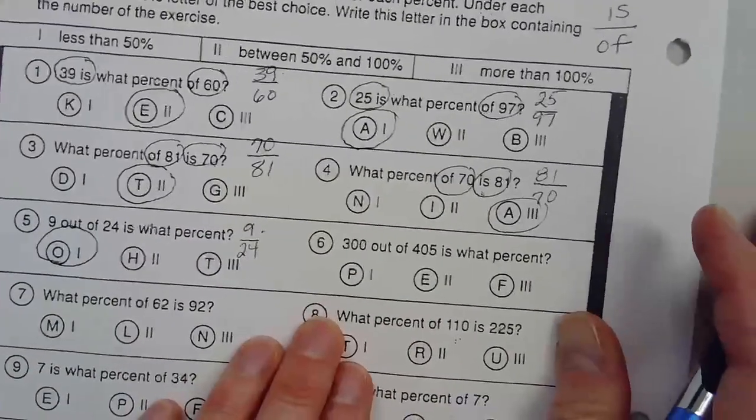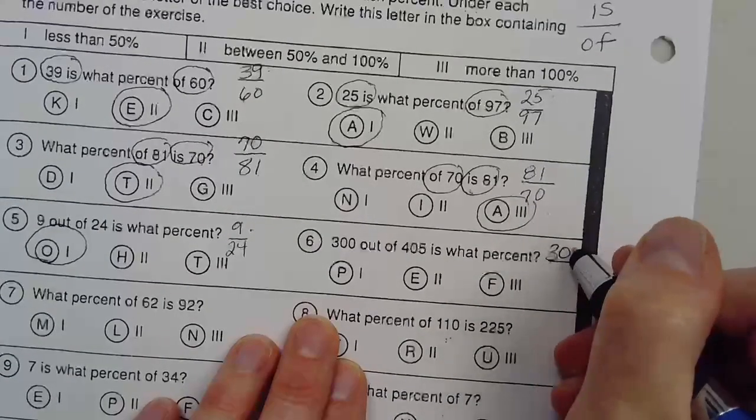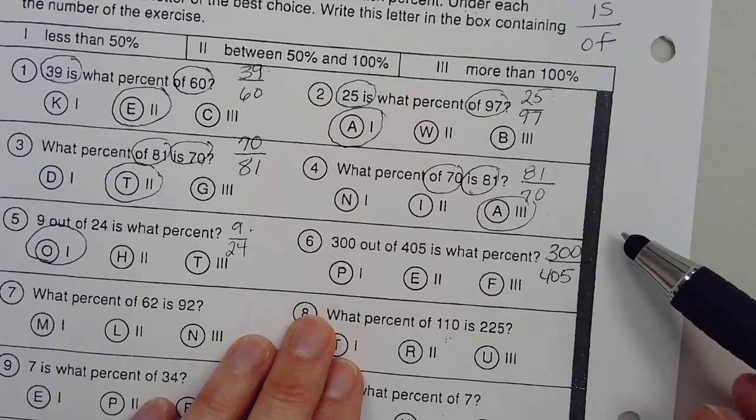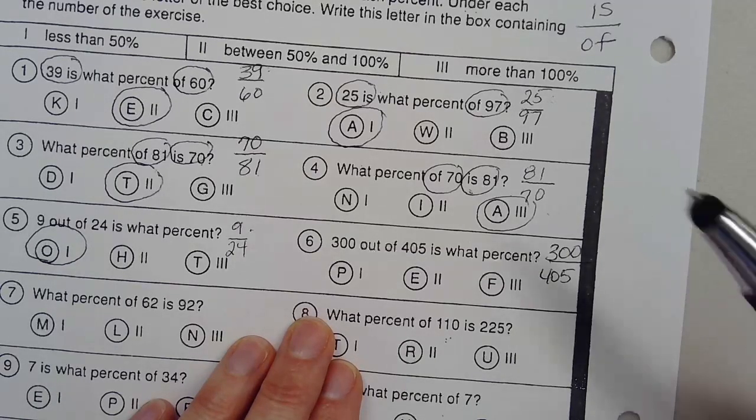300 out of 405. Okay, another ratio. What goes on top? 300. What goes on the bottom? 405. All right, 405 is really close to what? 400. What's half of 400? What is it? 200. If I have 300, is that less than half or more than half? More than half. What should I circle? The 2.